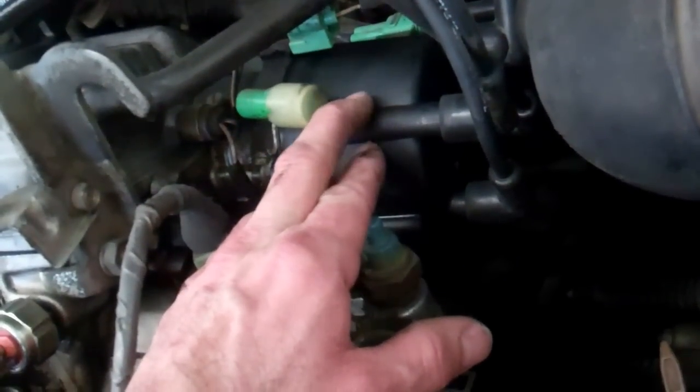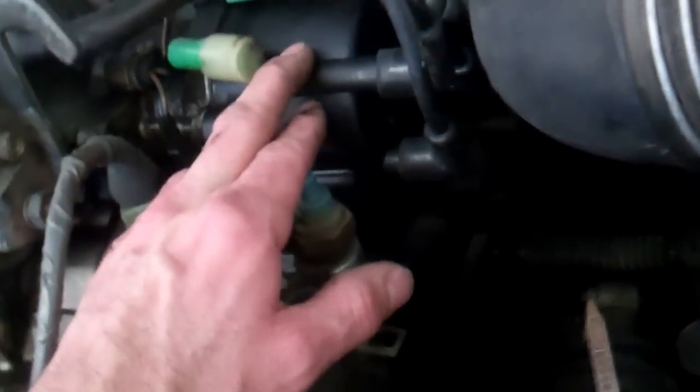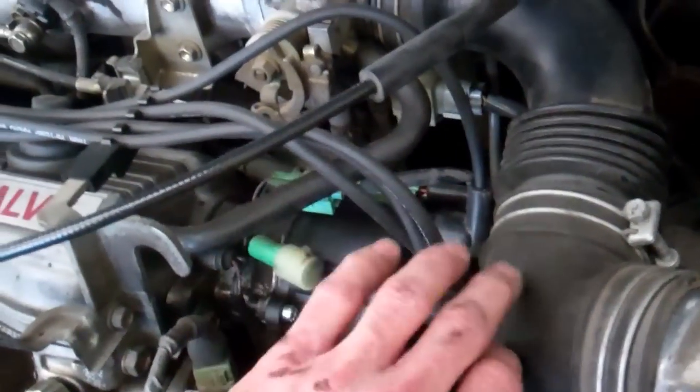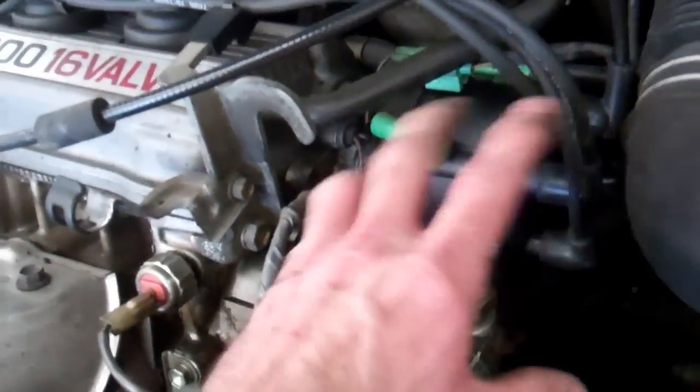The one before this was DE, distributor external. This is the distributor internal system. No coil wire, no exterior coil. It's all built underneath this cap. So if you pull this cap off, you'd find it hiding underneath there. All right, let's go take a look at another one.